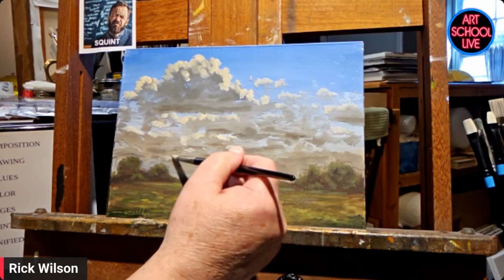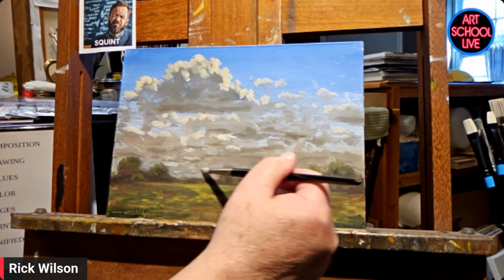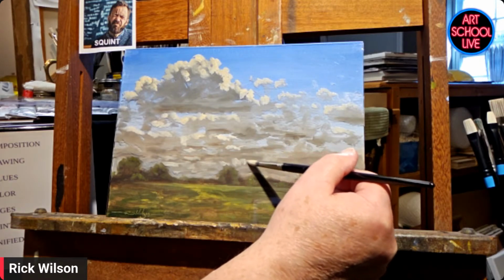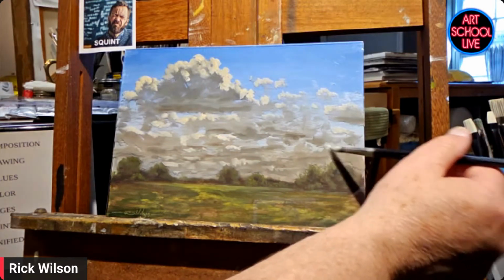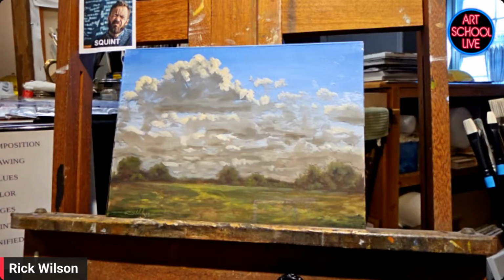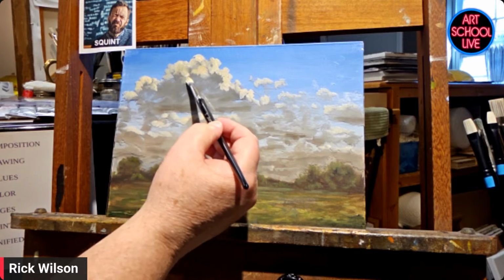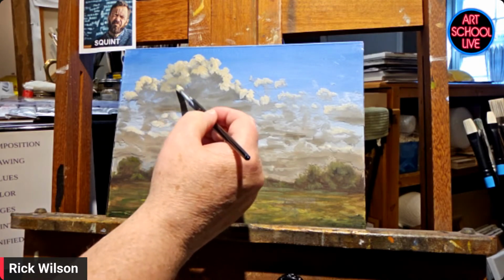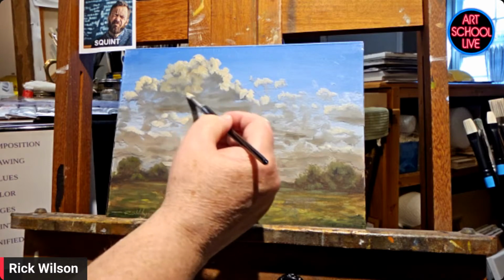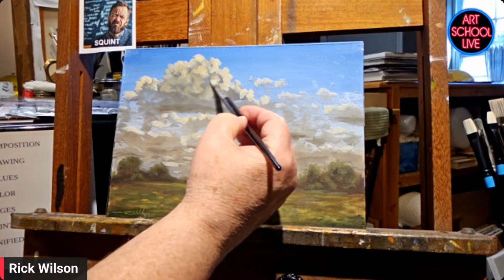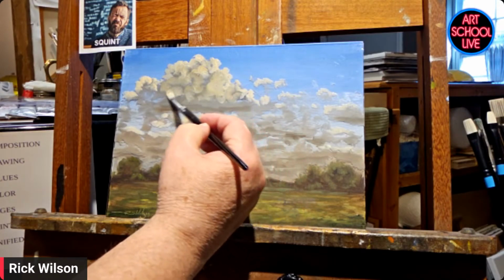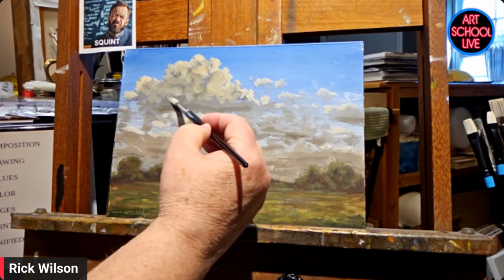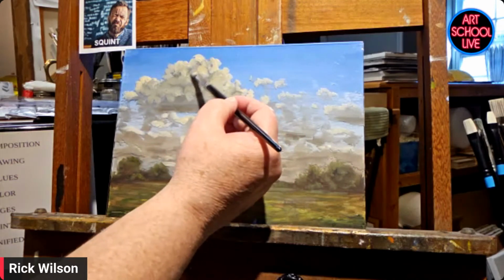So these are picking up some light areas. Wow, can't believe how fast time's going here. Okay, create some interest there. Using a little bit more of the side of the brush, it's a little softer and kind of blending in some of this gray and the light.